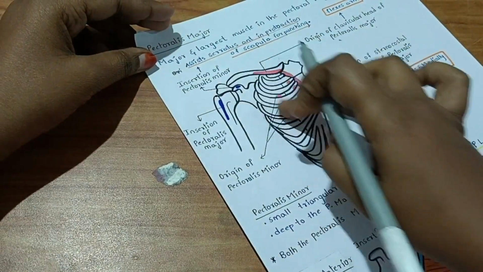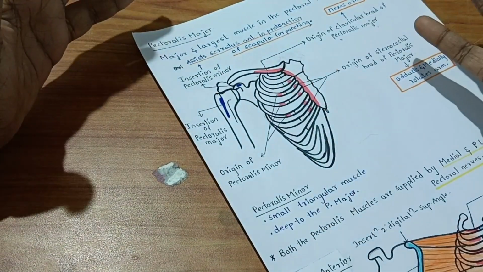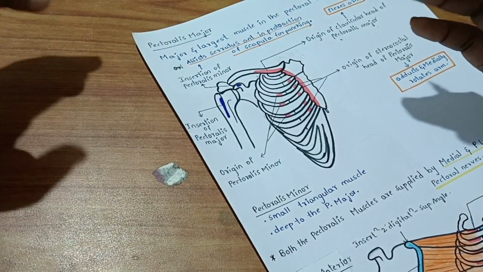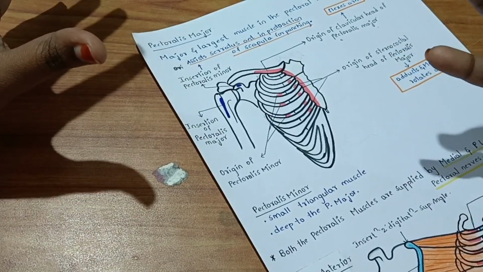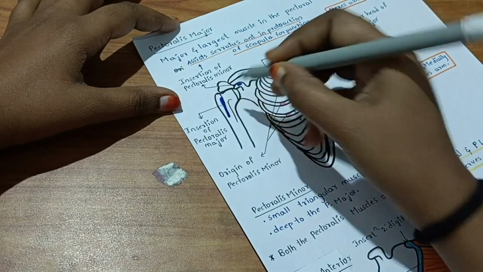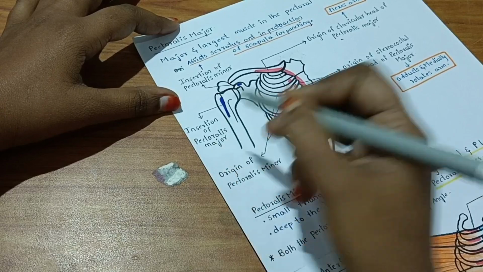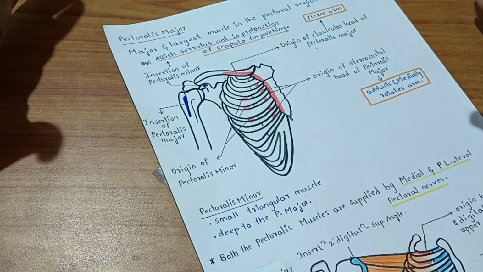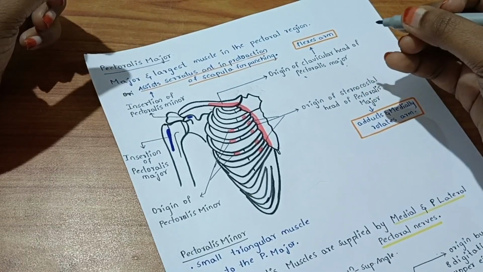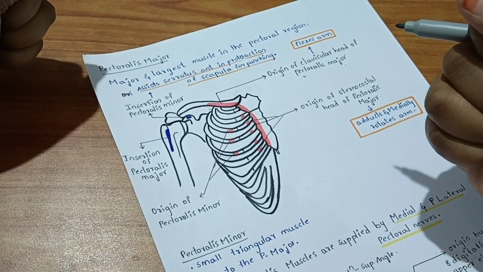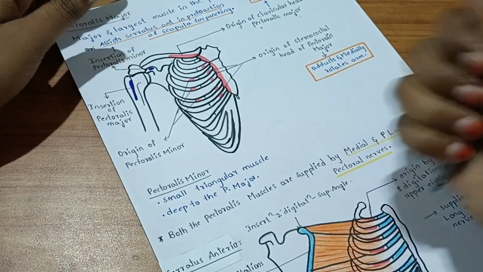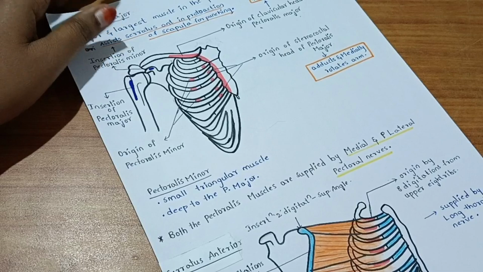And now these pectoralis major heads, the clavicular head and the sternal head together, get inserted at the lateral lip of the bicipital groove. Here will be the lateral lip of the bicipital groove. So this is the insertion of pectoralis major. And now let's see their action. The clavicular head of pectoralis major flexes the arm, whereas the sternal head adducts and medially rotates the arm.